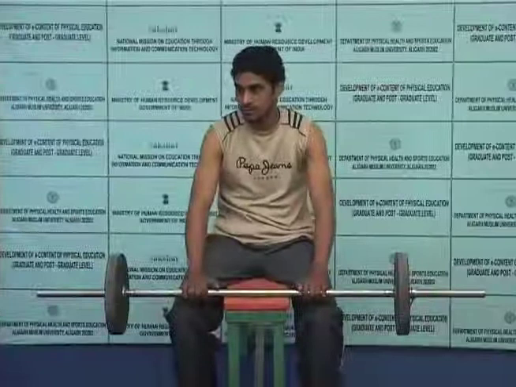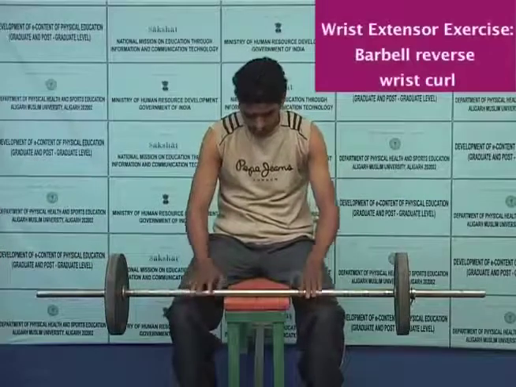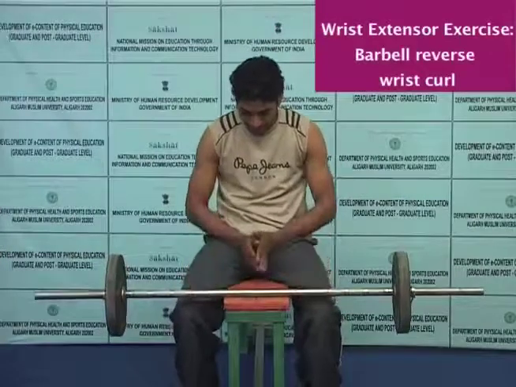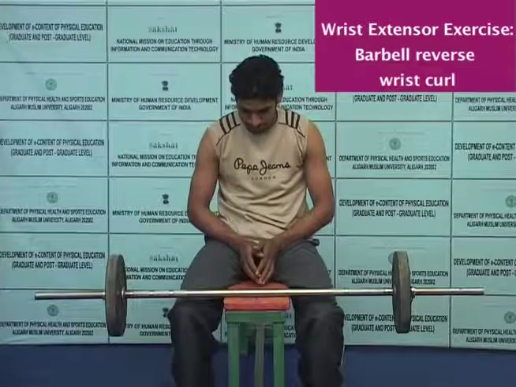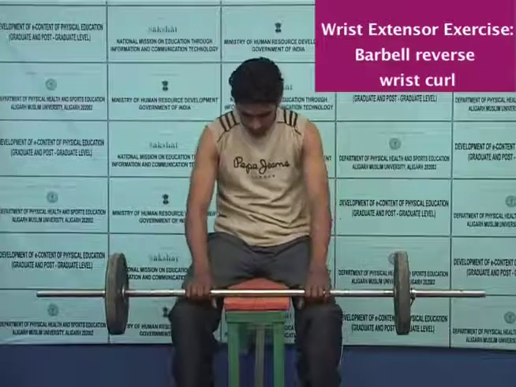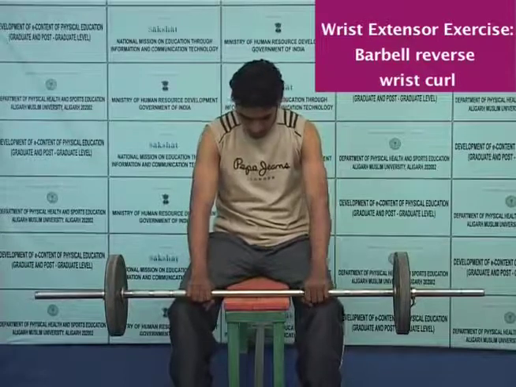Now, the next type of exercise is the strengthening of the wrist extensors. We already discussed the different wrist extensor muscles. These are the muscles of the posterior compartment of the forearm, and now we will discuss how we can strengthen the wrist extensors, that is the posterior muscles of the forearm. The first type of exercise is the barbell reverse wrist curl. The subject should be sitting on a flat bench and keep the forearm on the lap while holding the barbell palms down.